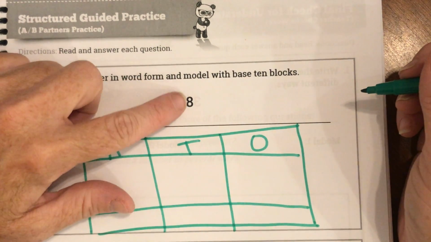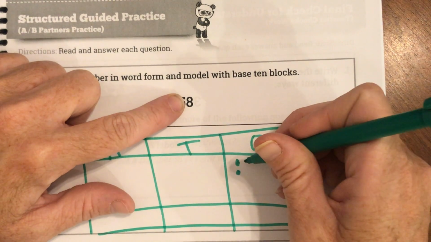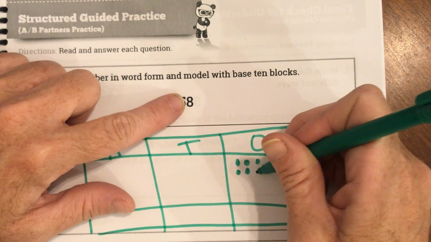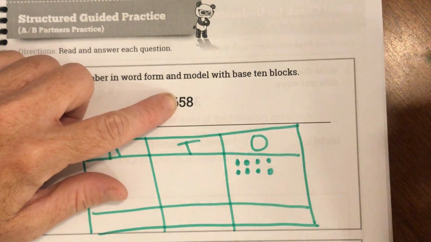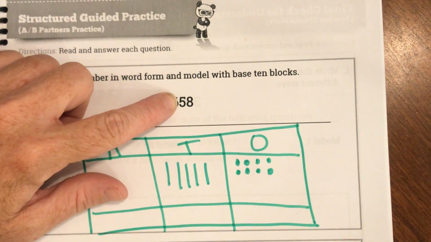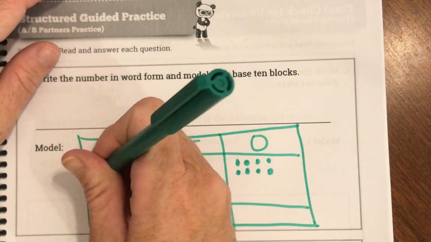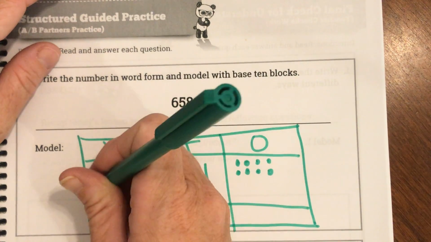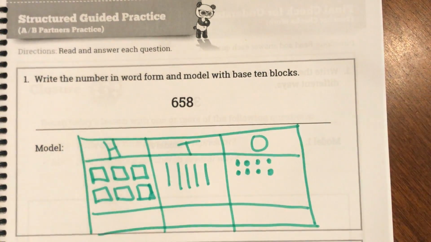Okay, and what do we have? We have 8 ones. 1, 2, 3, 4, 5, 6, 7, 8. We have 5 10 rods. 1, 2, 3, 4, 5. And we have 6 hundreds. 1, 2, 3, 4, 5, 6. Now, boys and girls, remember you always can pause the video to get caught up.